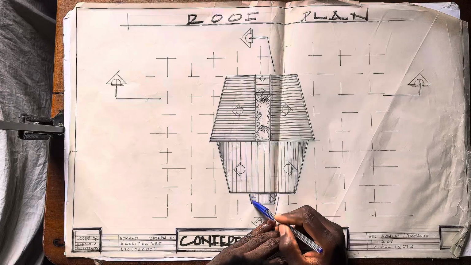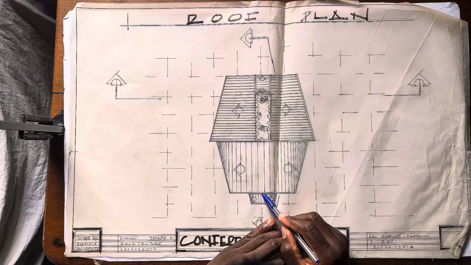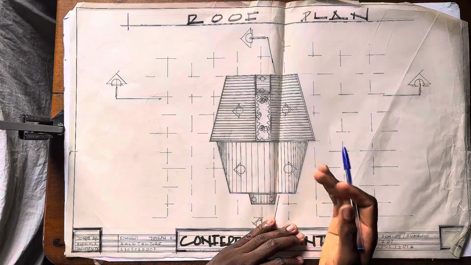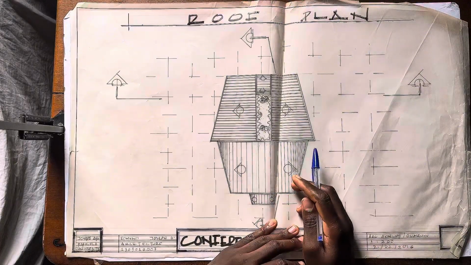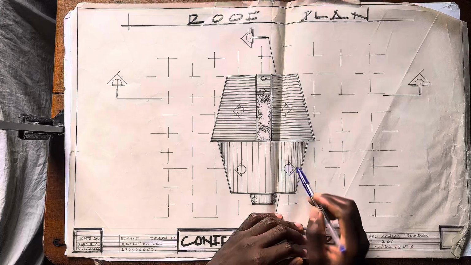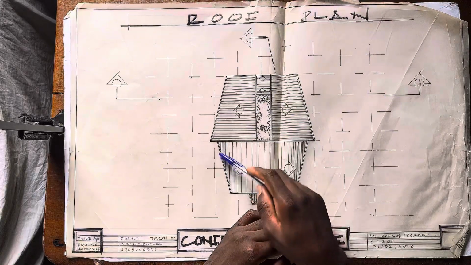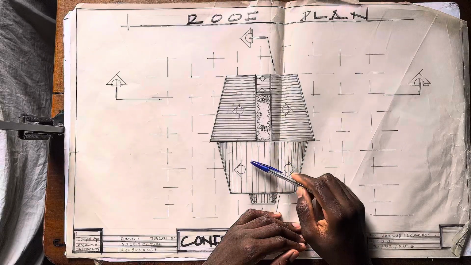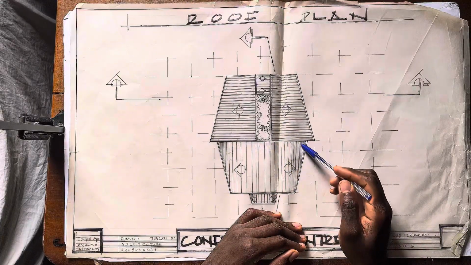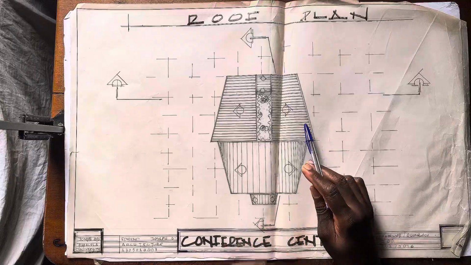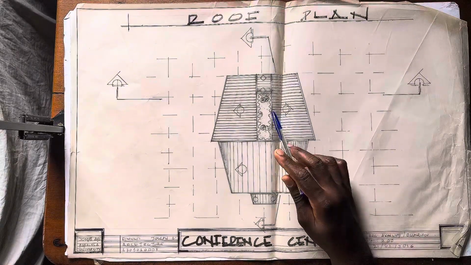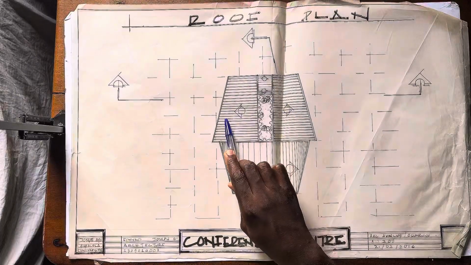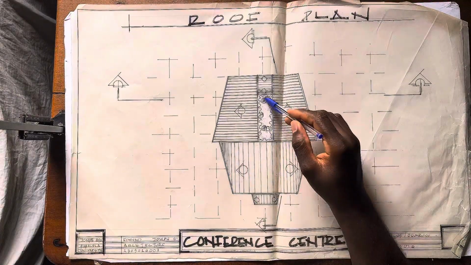At the edges here is closer compared to the middle here that's wider, to show the roof curves. Also around here too, you can see that the lines are a bit closer, showing the curvature, and as well here too. Then here it slopes to this side, this slopes to this side.